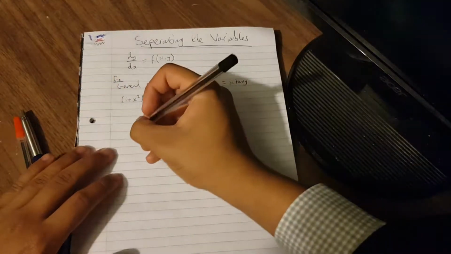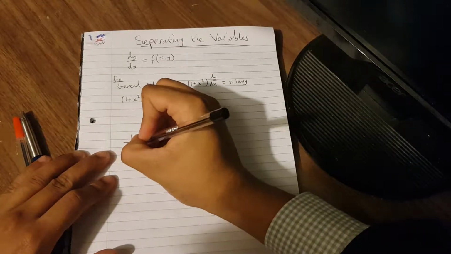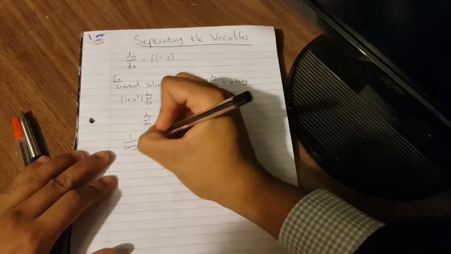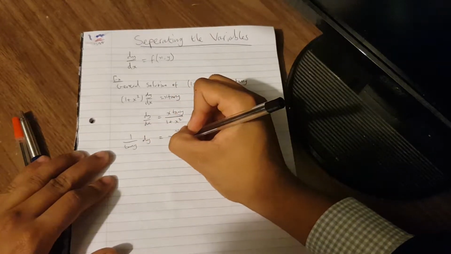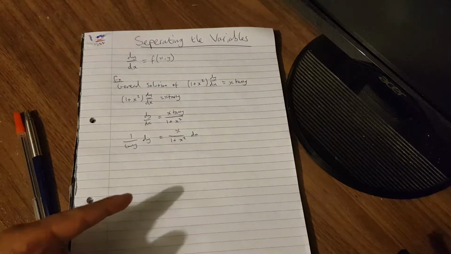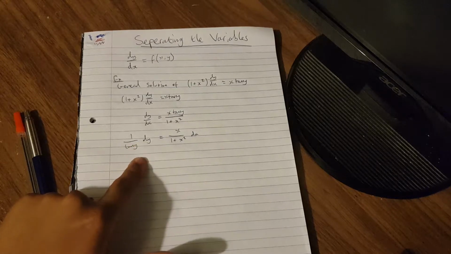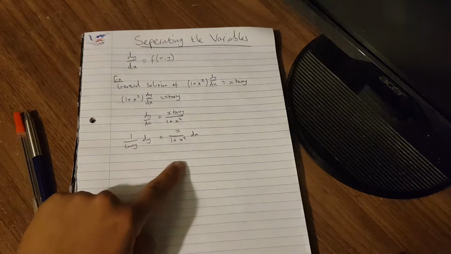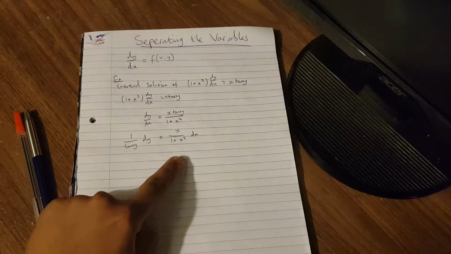So you have all your x terms on one side and all your y terms on this side. Just let me show you for a second. So 1 over tan y dy is equal to x over (1 plus x squared) dx. Now do you see that I've collected all my y variables on one side and all my x variables on the other side? Okay, good.